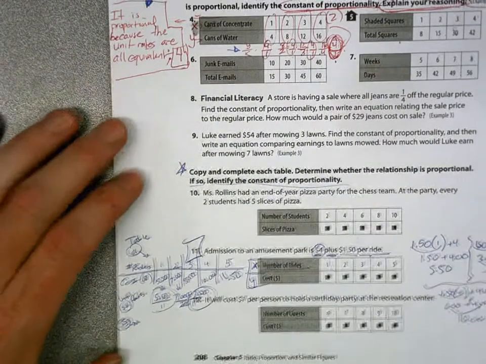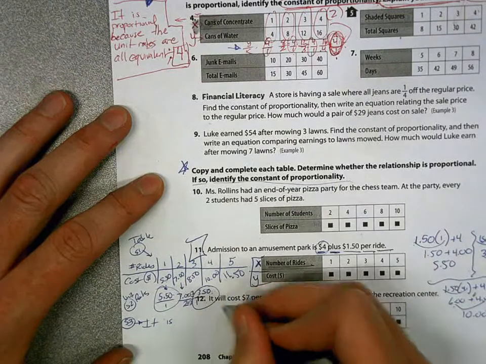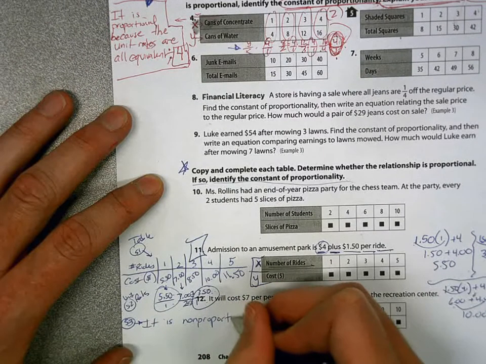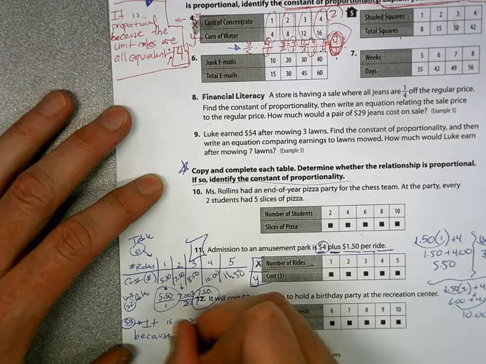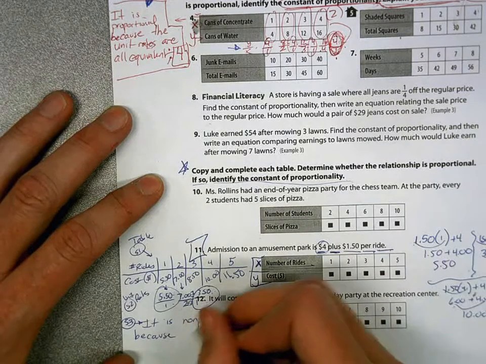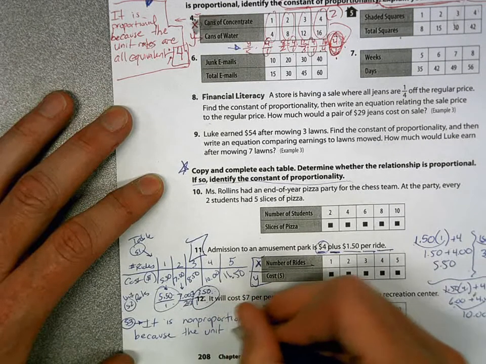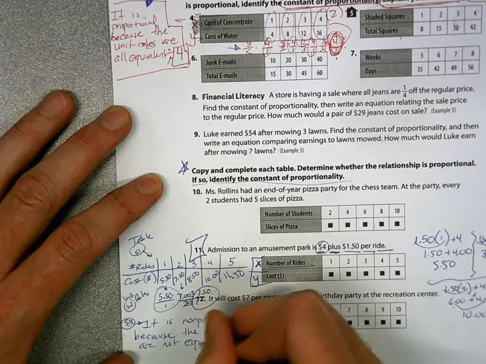Instead of proportional, they don't match, so it's non-proportional. That one was proportional because the unit rates are equivalent. This one's non-proportional because the unit rates are not equivalent.